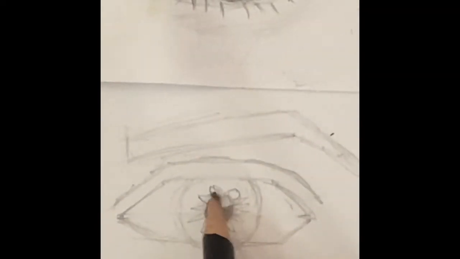Right, and then you shade that in just a little bit. Make sure that it is lighter than the pupil. Shade that in. When you shade, make sure you shade very close together. It will just make your drawing look neater. There'll be more unity.